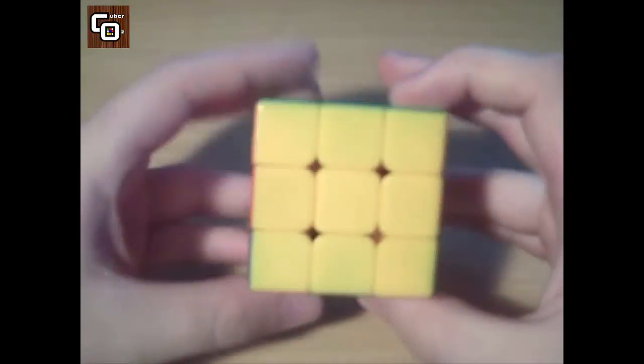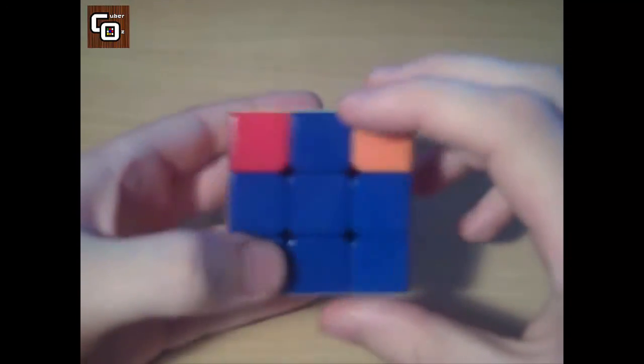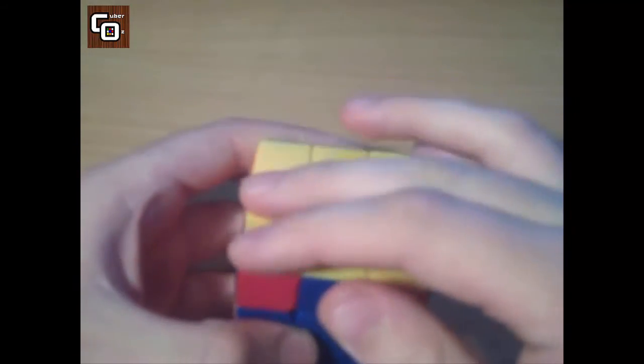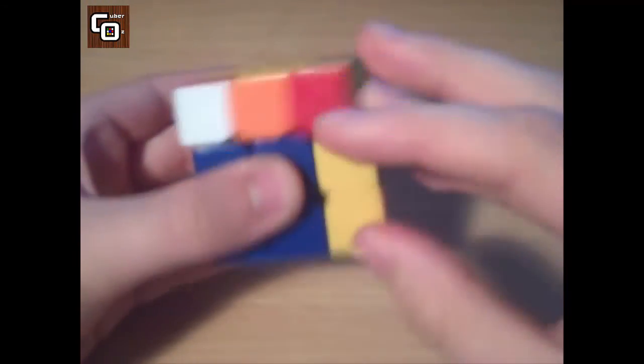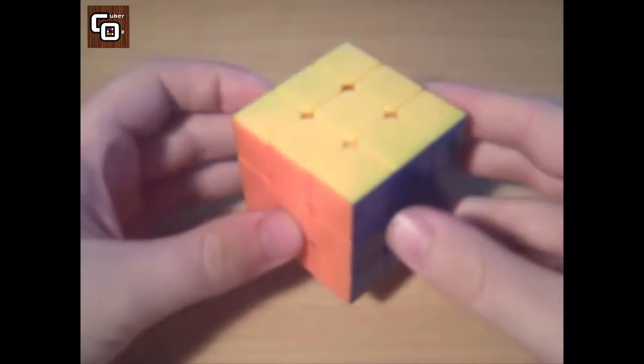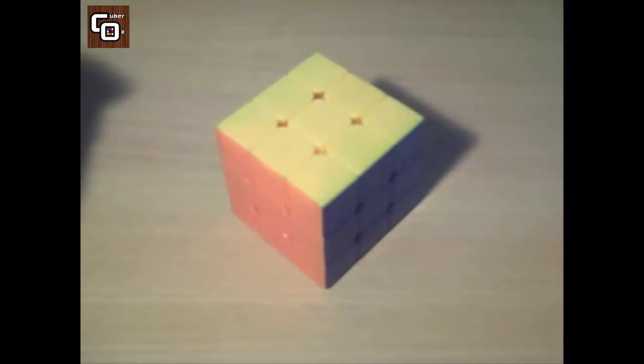For an example here, we've got the 3 greens in place there and the blues in place here, which means these two need to be swapped with these two. That's the following algorithm. And that will finish your cube. So look forward to that.